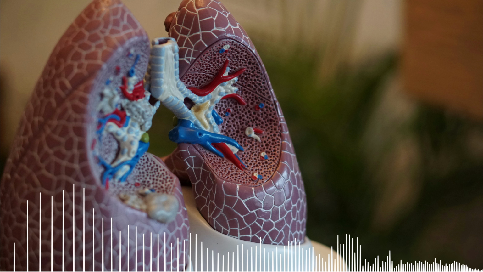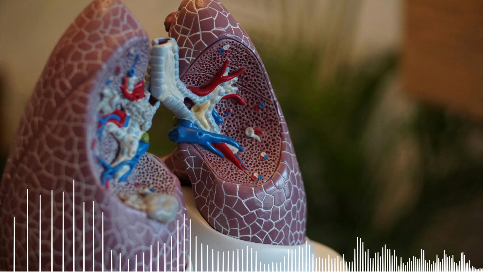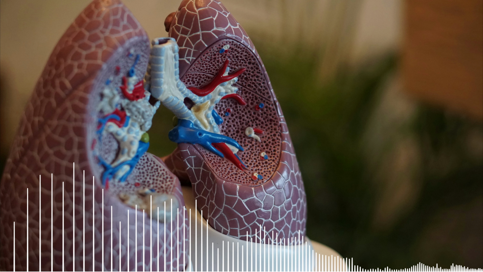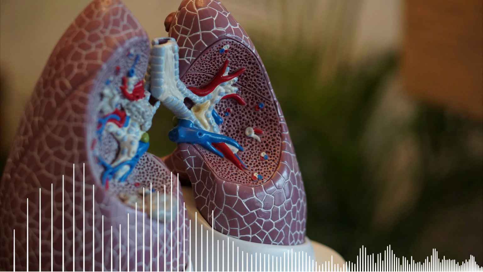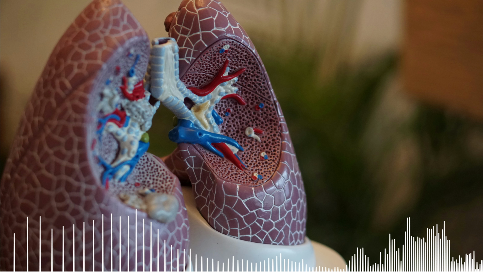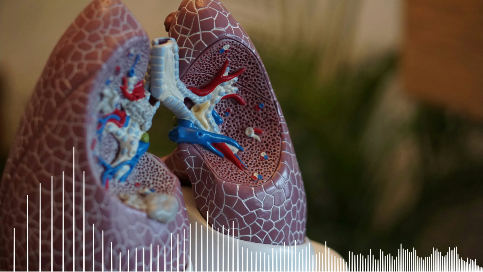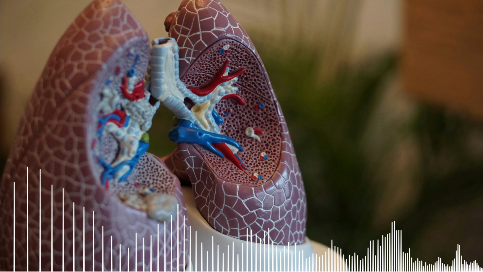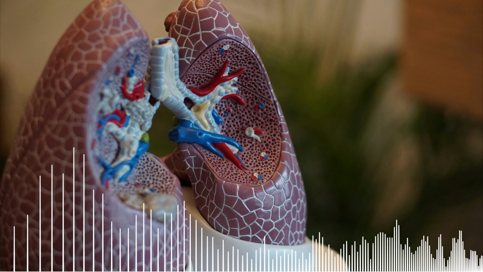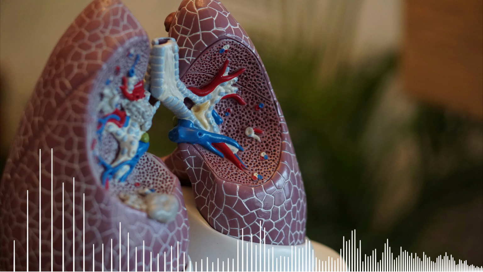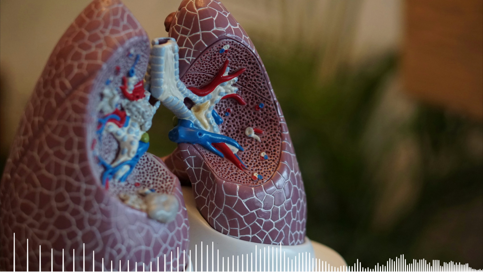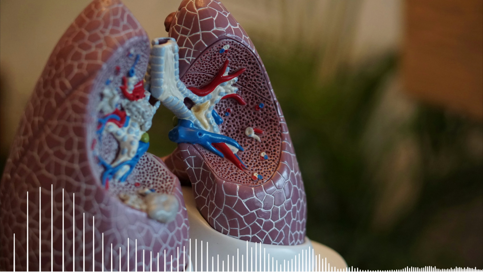Well, we employ a multifaceted approach, often referred to as a VAP bundle. This includes meticulous hand hygiene, elevating the head of the bed to reduce aspiration risk, minimizing sedation whenever possible to allow for earlier extubation, and oral care with chlorhexidine. Sounds like a combination of simple yet crucial interventions can make a big difference. Absolutely, and it highlights the importance of a team-based approach to care: nurses, respiratory therapists, physicians. Everyone plays a role in preventing VAP.